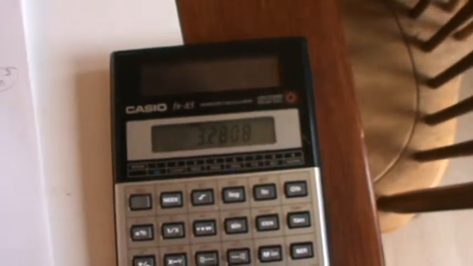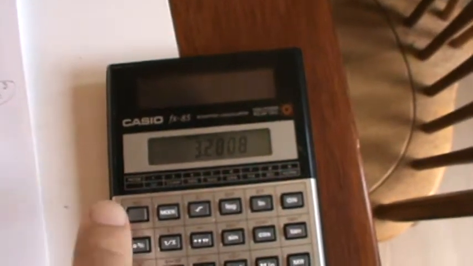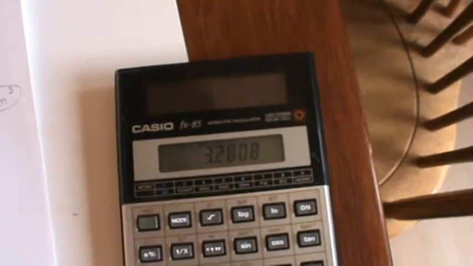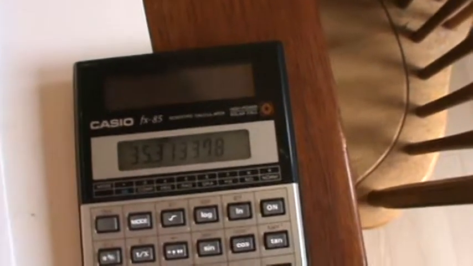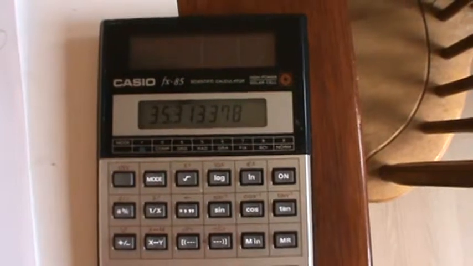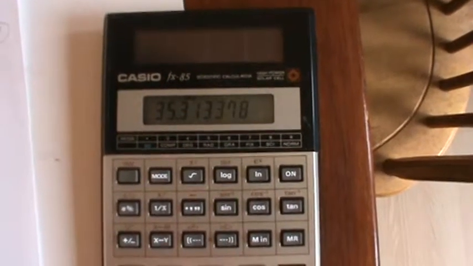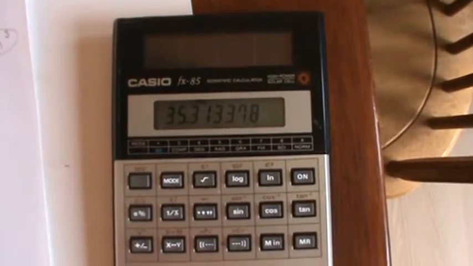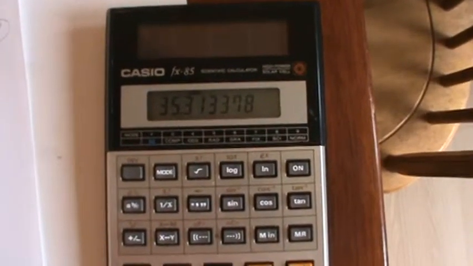Okay, so I come over to my 3.2808 and I hunt for the cube, mine's a little tricky. All right, here we go, and I end up with 35.313378. And I'm not going to use all of that because it's just too much. I'll go ahead and keep the 35.3, we'll say.